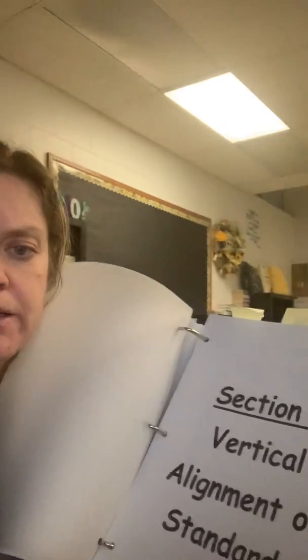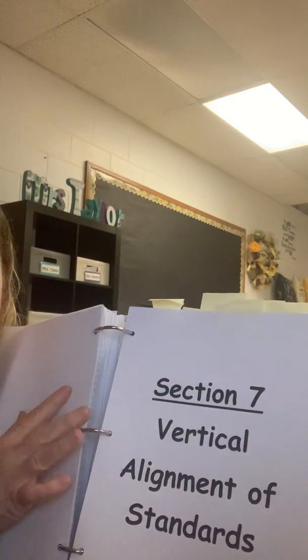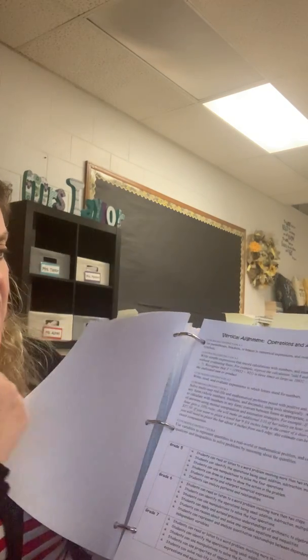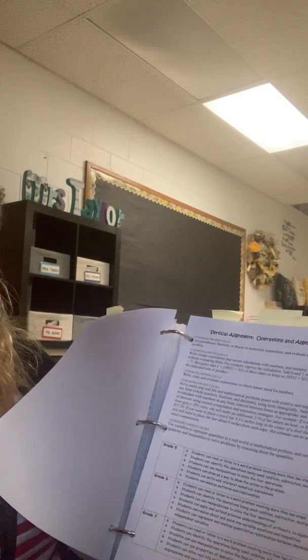Section 7, vertical alignment of standards. Another artifact was my vertical alignment operations and algebraic thinking assignment. I took the 6th grade CCSS math standards and identified the standards from the same area for both 5th and 7th grade. This allows me to be able to identify where students are in their learning and, more importantly, what the next step is for them to move to the next level of learning.